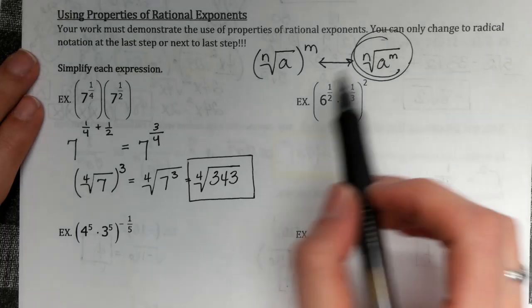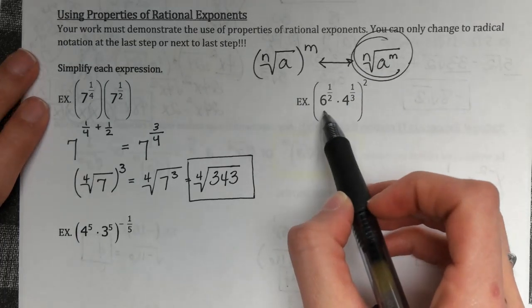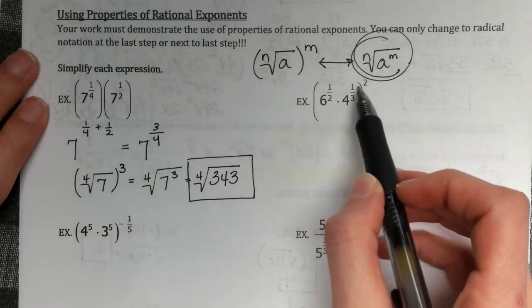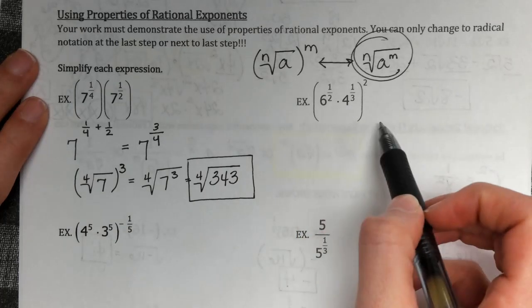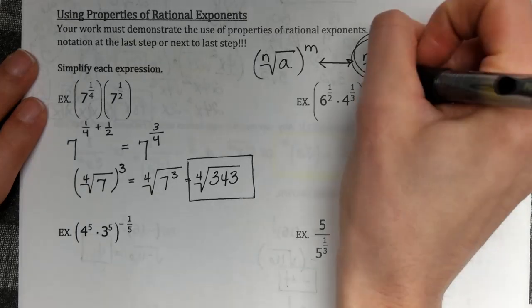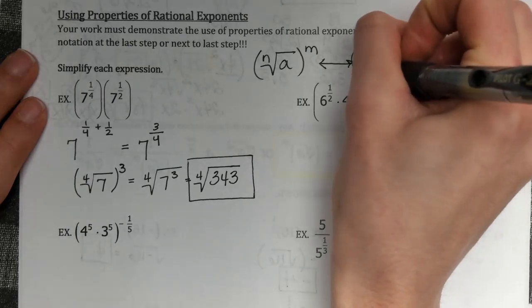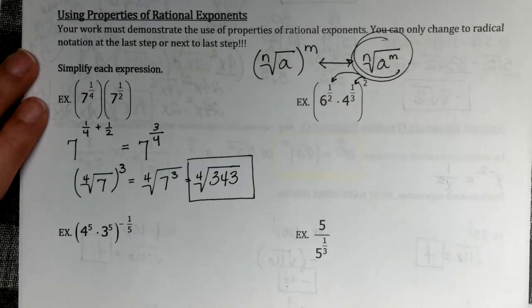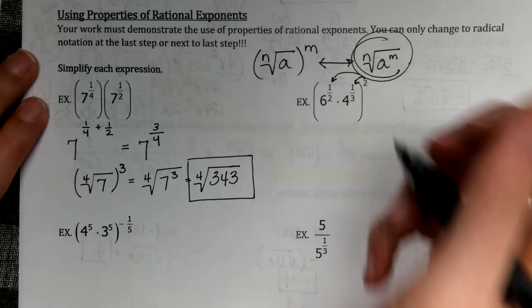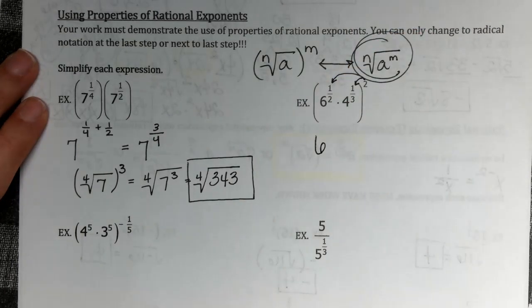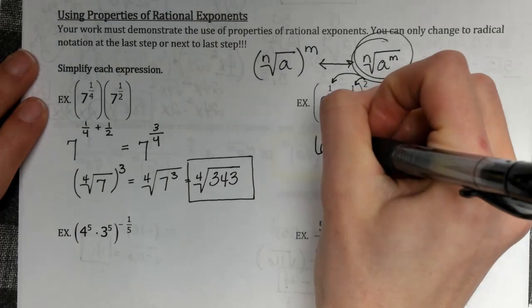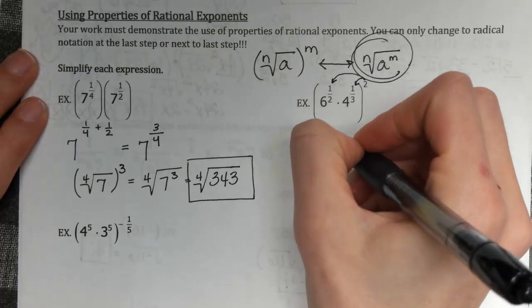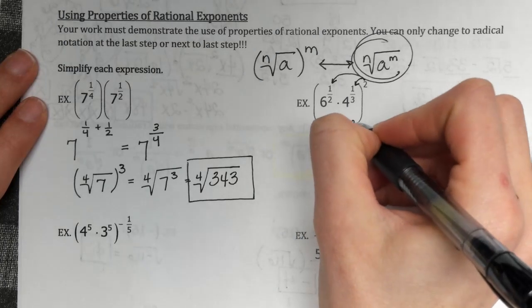Now, this next example, I've got 6 to the 1/2 times 4 to the 1/3, all raised to the power of 2. We're going to get rid of this outer exponent first. So I'm going to distribute that 2 to each of those exponents. So I have a power to a power, so I can multiply those. So that becomes 6. 1/2 times 2 is just 1, so it's just 6. Times 4 to the 2/3.